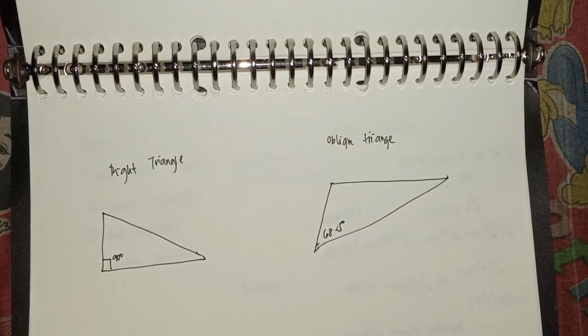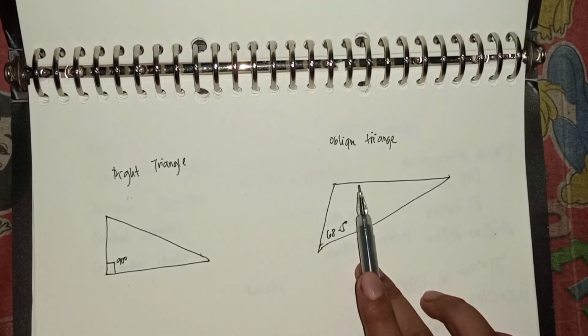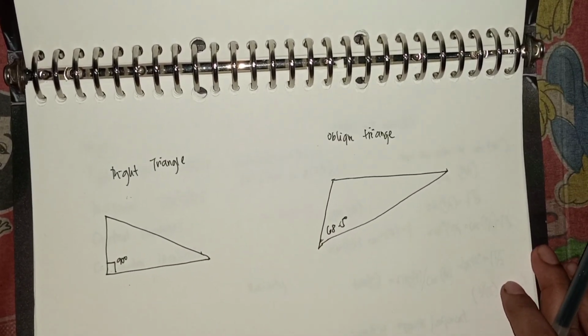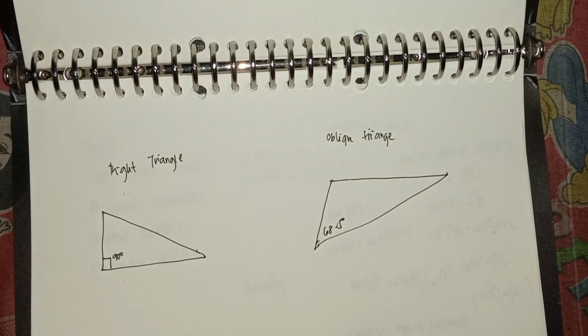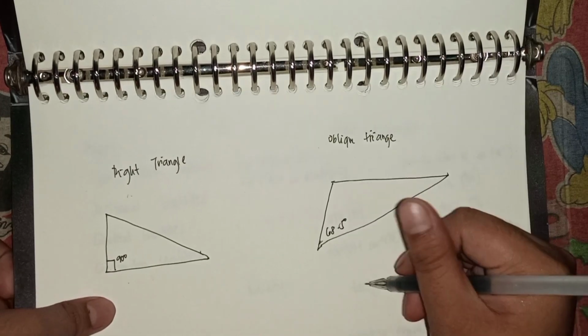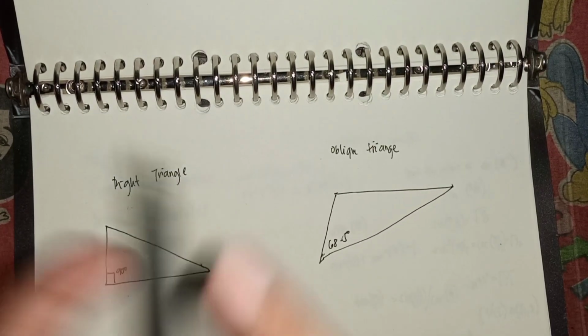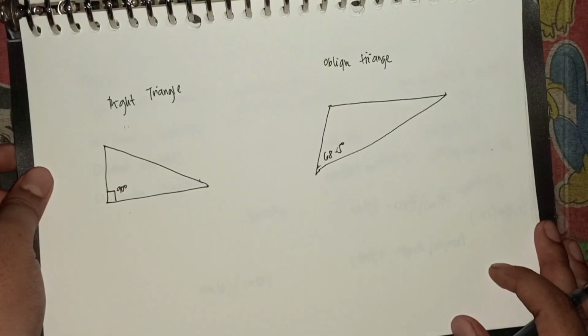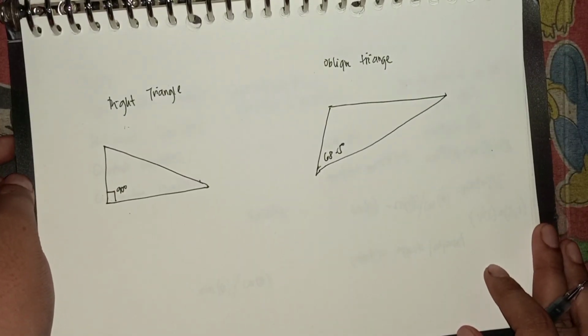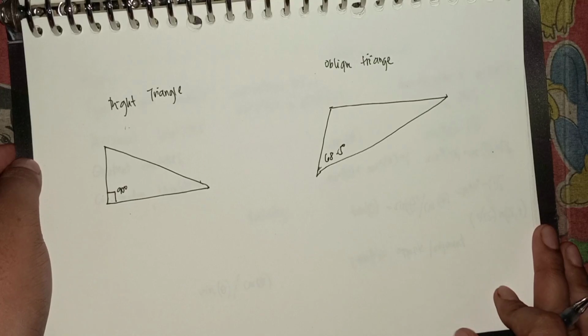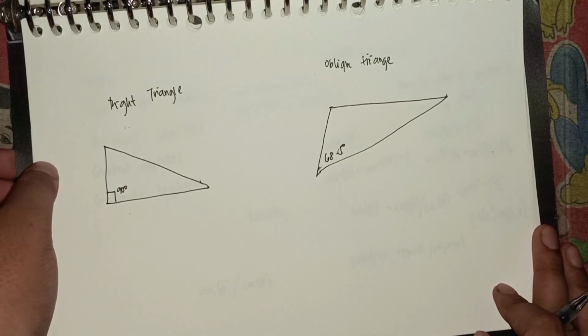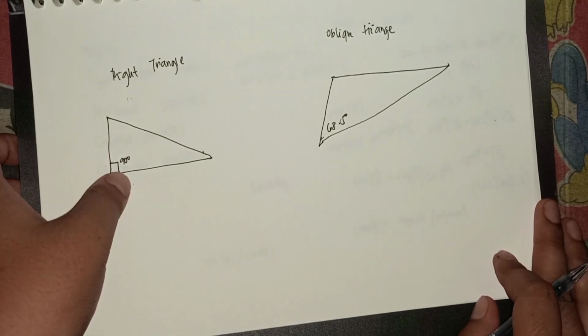So now that we know the difference between a right triangle and an oblique triangle, let us move on to our next learning objective, which is using the trigonometric functions to solve problems involving right triangles. For example, consider a right triangle with angle theta, where the length of the side opposite the angle is 5 units and the length of the hypotenuse is 13 units.